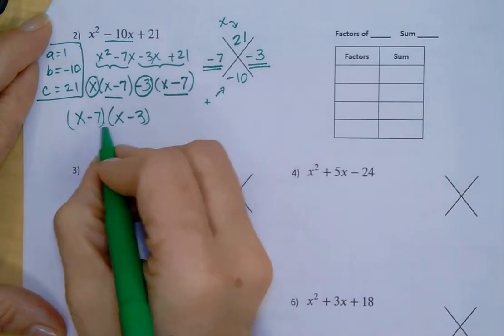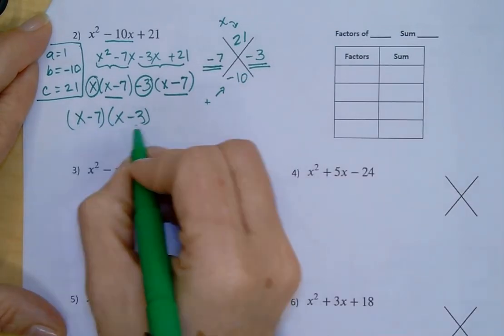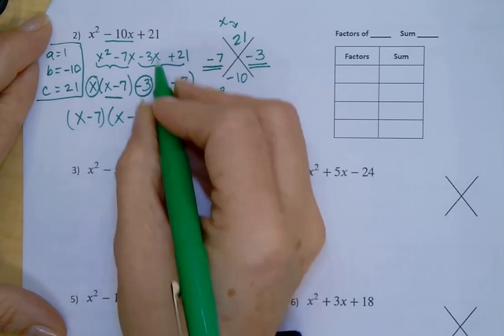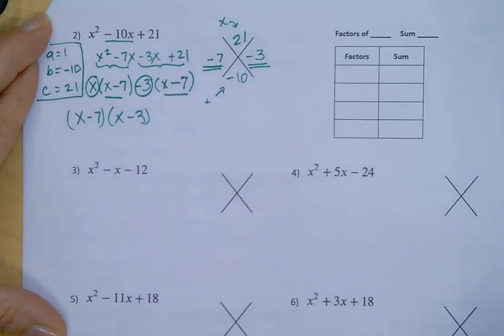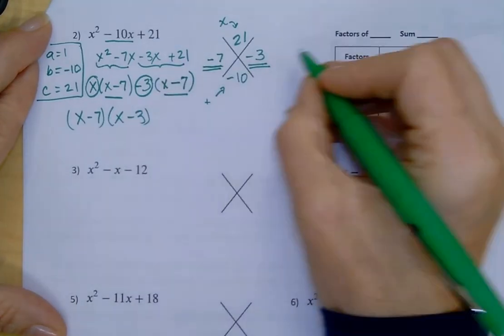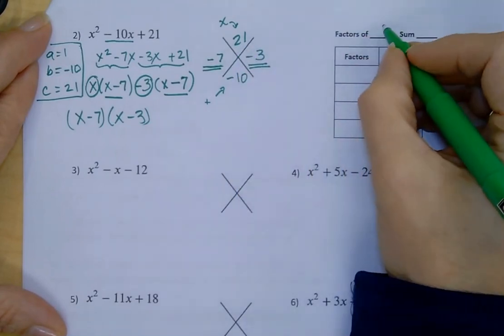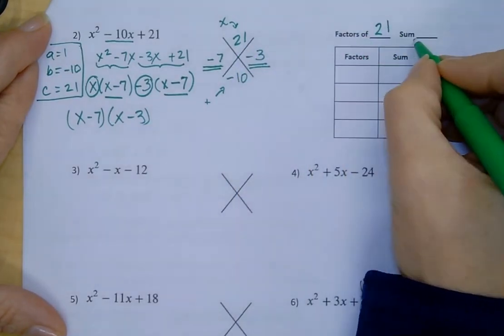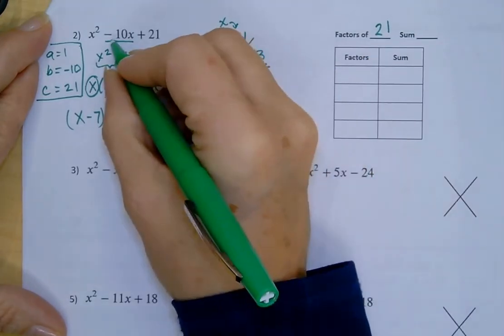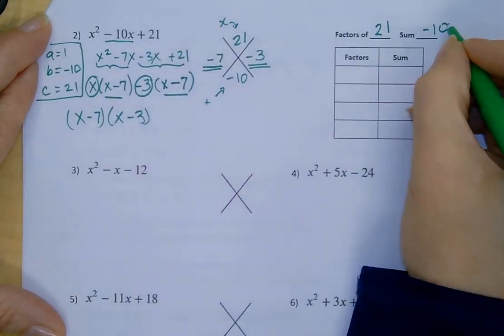And if I double check, it's going to be x squared minus 7x minus 3x plus 21, and that is exactly the trinomial I wanted. Okay, again, with our puzzle, we were looking for factors of 21 that give us a sum of -10, so really don't lose your negatives, right?